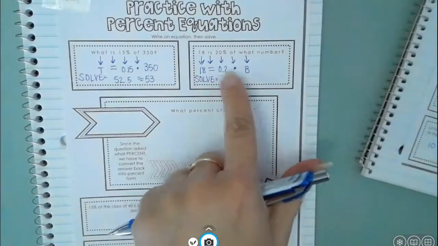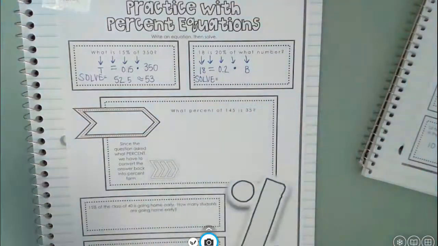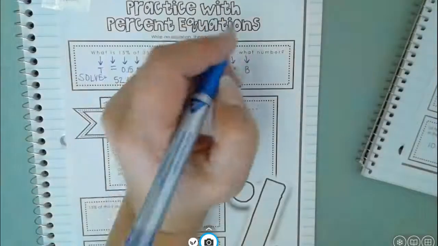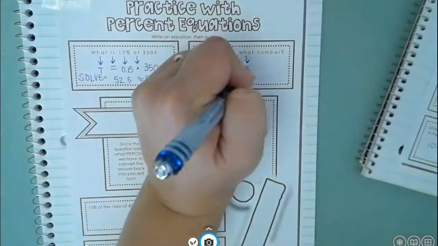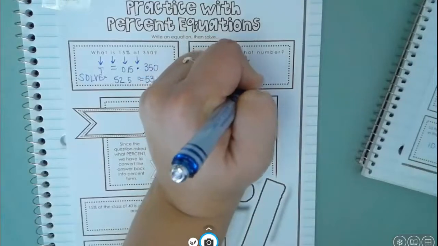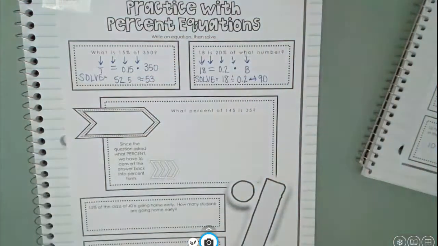Now, if this is connected right here by multiplication, what's the opposite of multiplication? Guessed it correctly, division. So I'm going to take 18 and divide it by my decimal, and I get the answer now of 90. Okay?